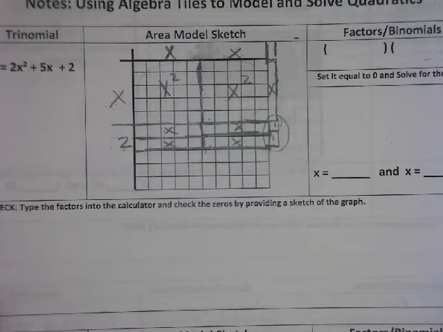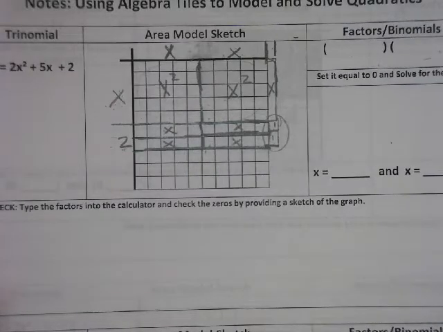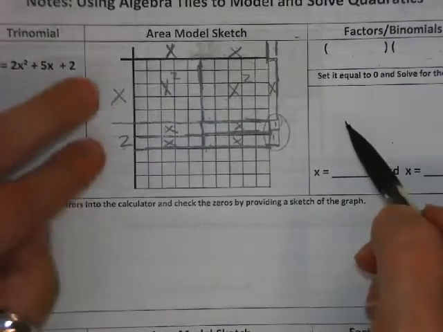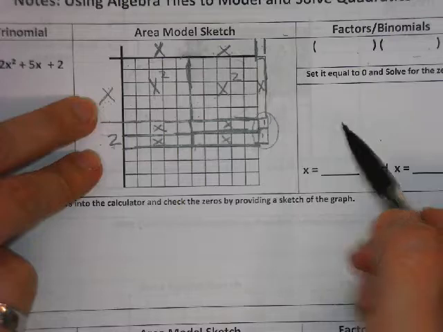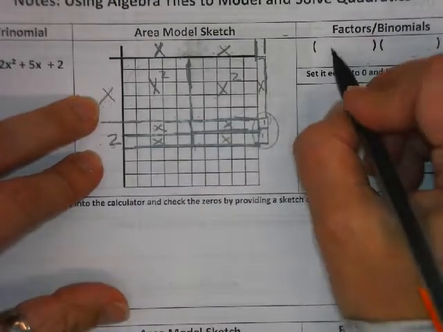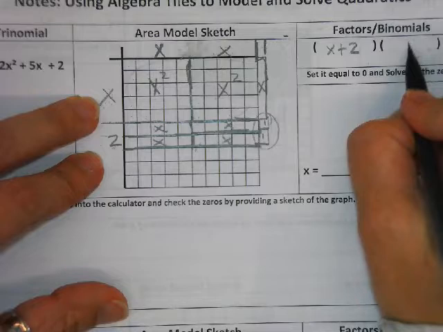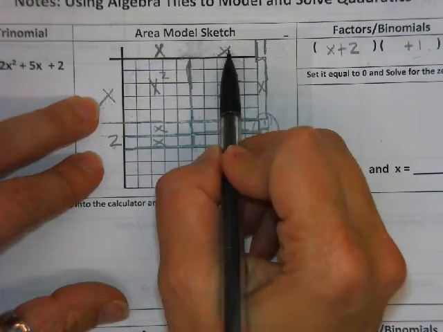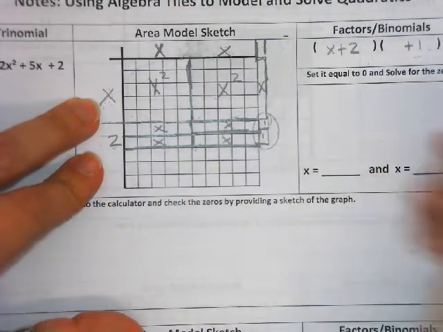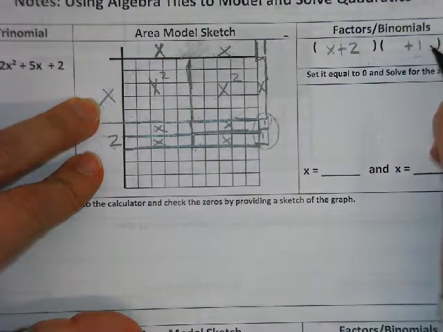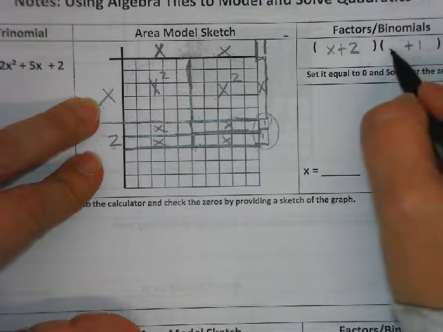Do you see how we kind of broke apart our puzzle there? Okay, it takes a little bit of practice. Don't worry. So these are our factors. What do I have here? I have x and a positive 2. I have a positive 1 over here. What is x times x? X squared. X squared plus 1.